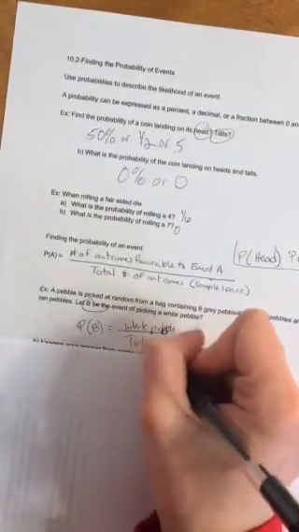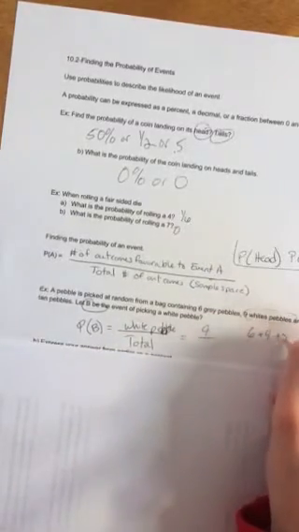Those are B's, not P's. Over the total, right? The white pebble part's easy because we know we have 9 white pebbles, right? And I have to do 6 plus 9 plus 5, so it's going to be 20. Okay? So there's 20 total things, so 9 out of 20. And I can't reduce that fraction at all, okay?